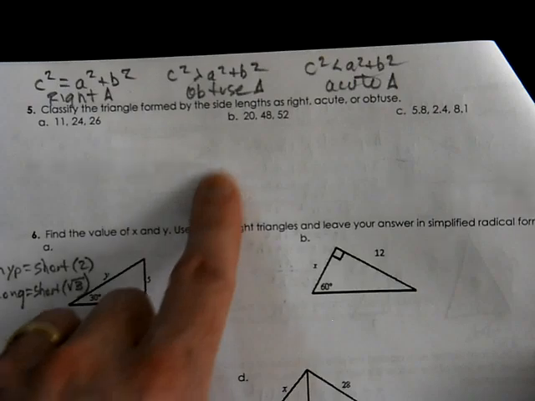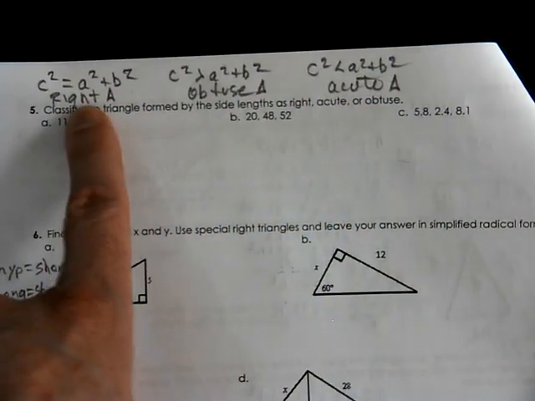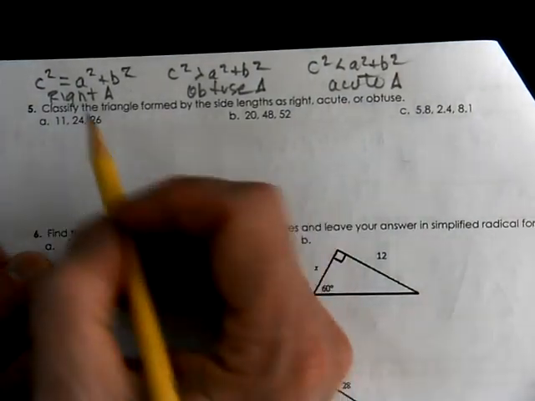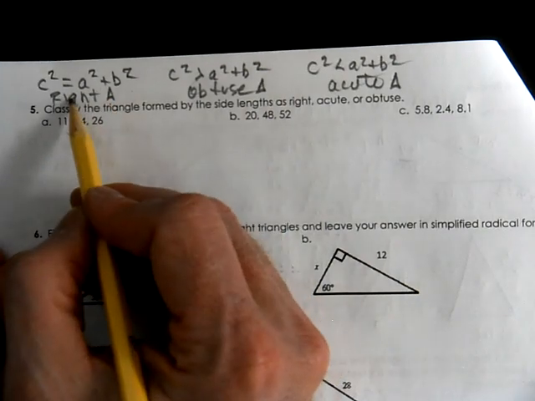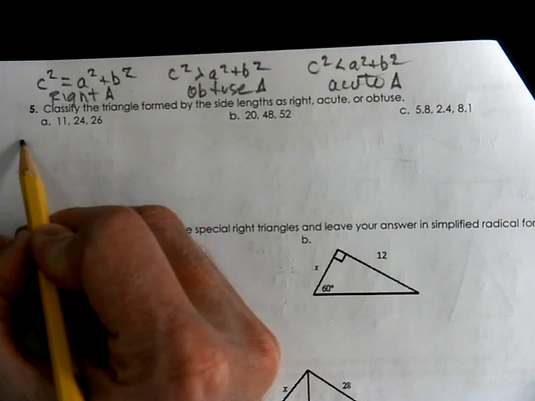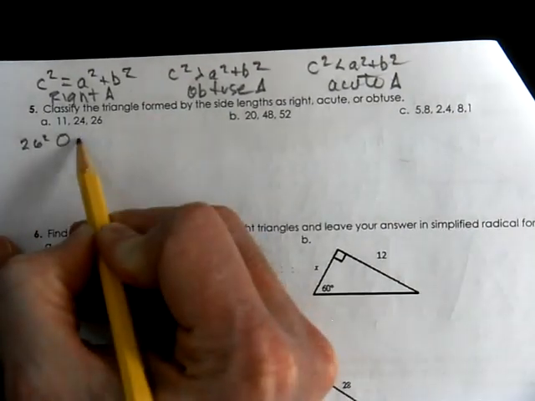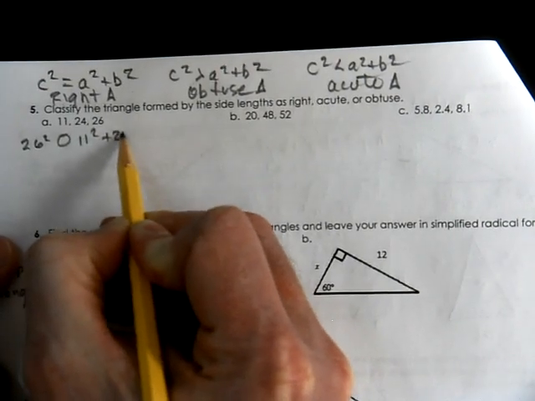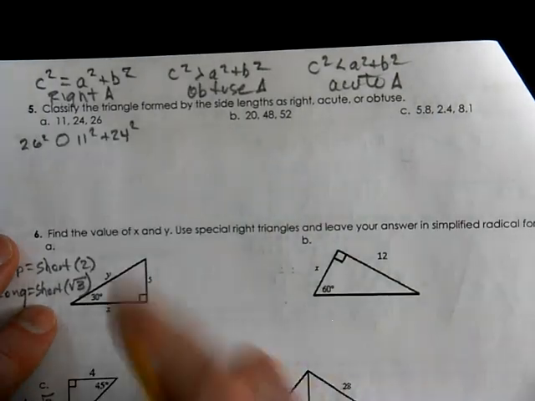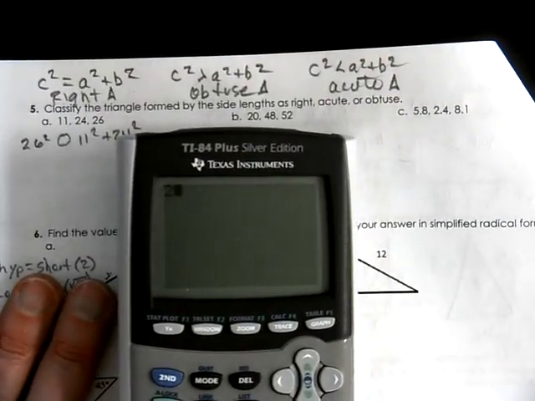Here we're deciding which type of triangle we have: right, acute, or obtuse. I have our little formulas right across the top of our page. It's just the Pythagorean theorem: if it's equal, that makes a right triangle. So we're going to take our largest number as C and compare it. I like to use a circle. I don't think there's a Pythagorean triple that we're going to use with these numbers, so I don't expect this to come out straight.